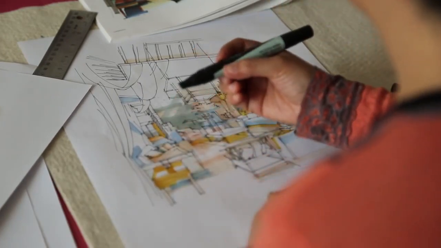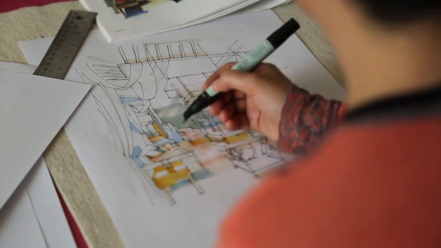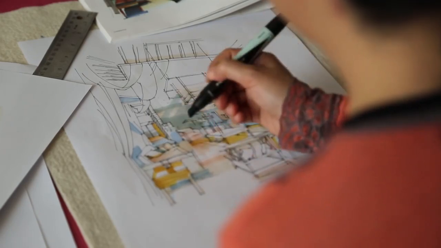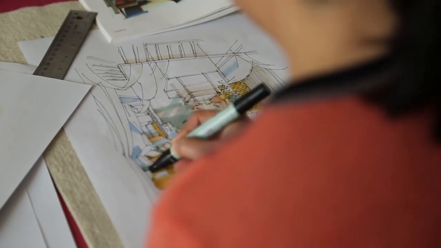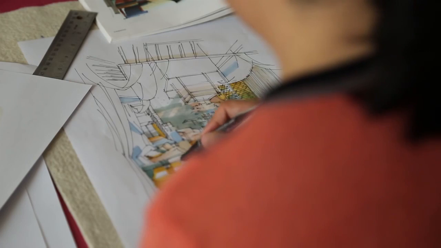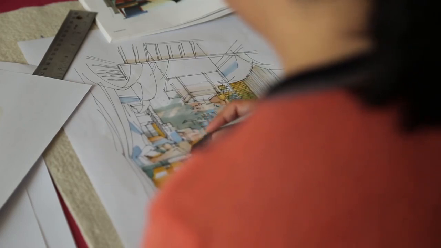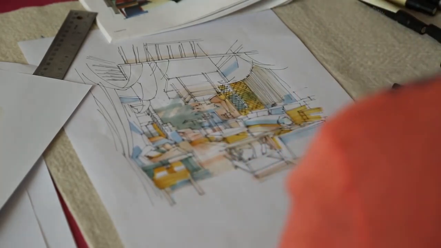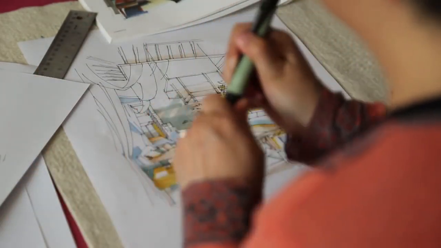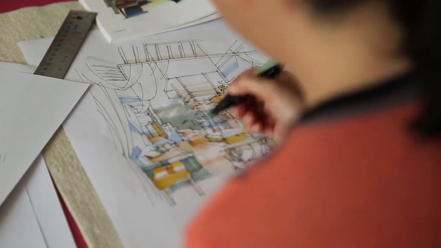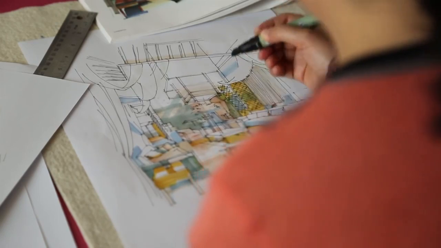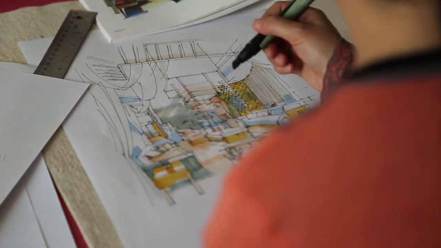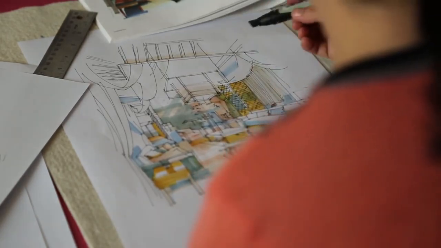So this color is PM 140. This is a different color. This is a PM 36.